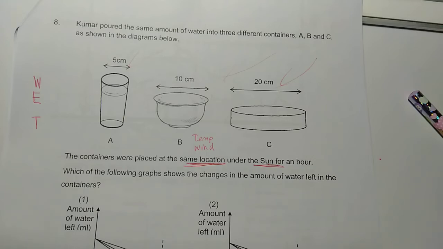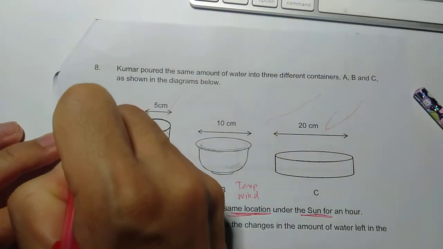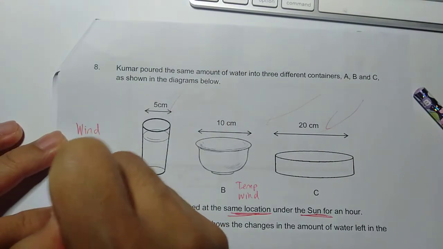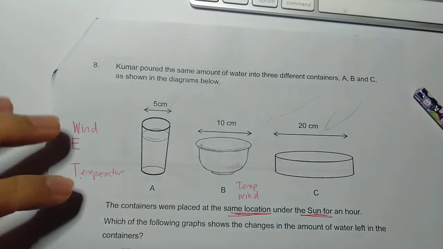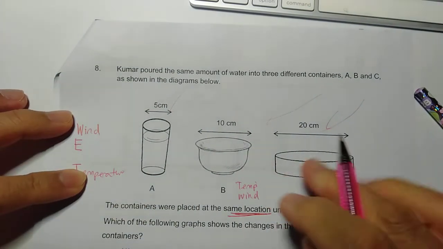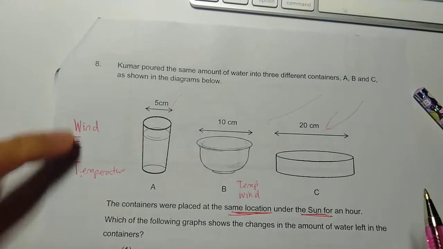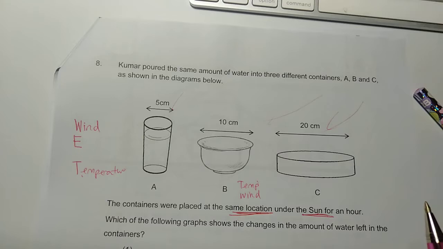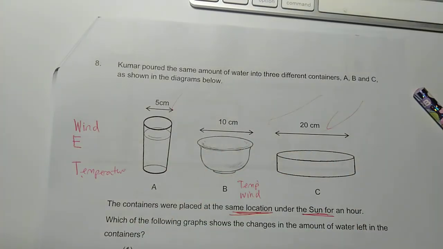Same. And we talked about rate of evaporation earlier on. And remember the acronym WET. So W stands for wind condition. T stands for temperature. So since these 2 will be the same for all 3 of them in the same location, these 2 will not be the factors that determine which of these evaporate first. It is E. And what is E?